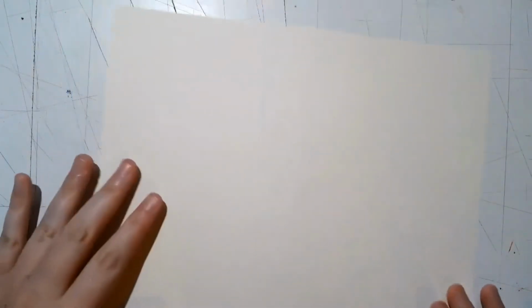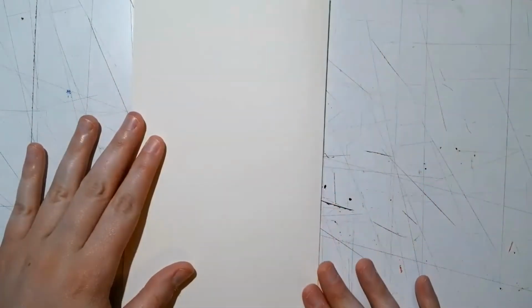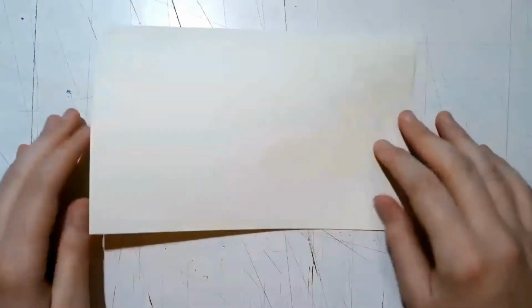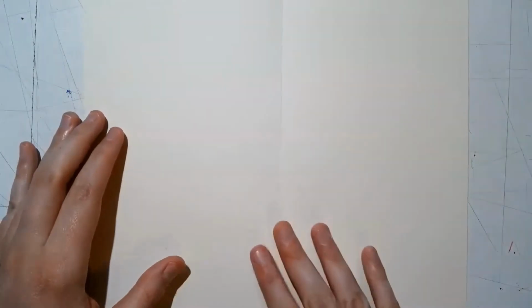First, we'll need to get a piece of paper, and you want to fold it in half. Now, I've already folded mine here. You want it to be hamburger style, not hot dog. And after you get that folded, go ahead and lay it aside.